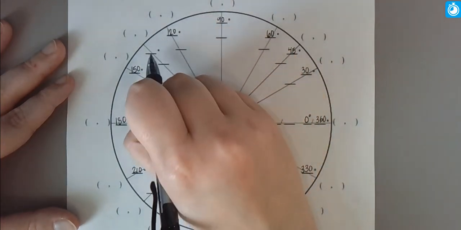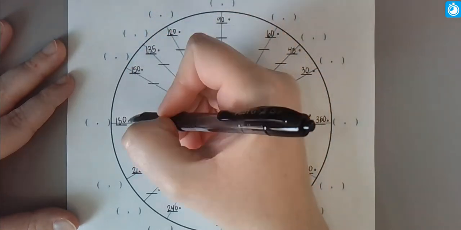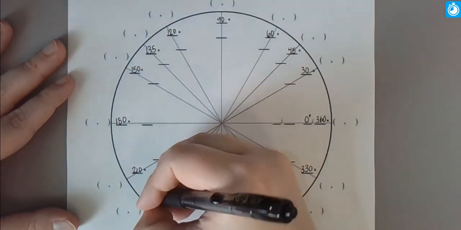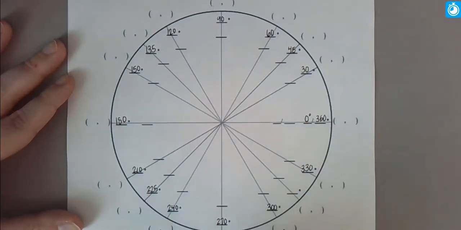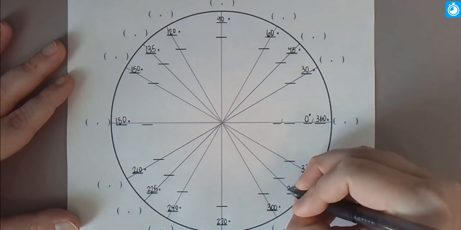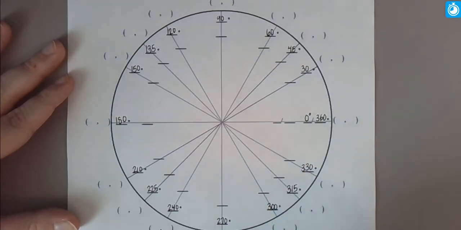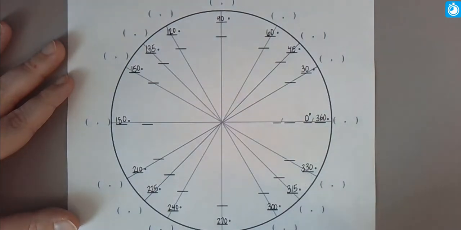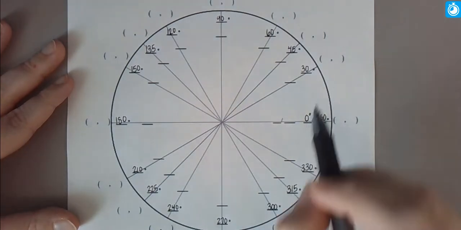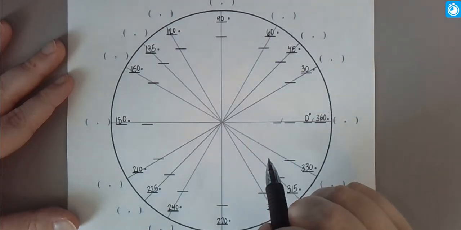So rotate another 45 degrees, that's going to be 135 degrees. Rotate another 45, takes us to 180. And then rotate another 45, takes you to 225. And then 270. And then another 45 takes you to 315. And then all the way around to 360 degrees again. So that's going to allow you to label all of the degree measures around your unit circle, just counting by 30 and 45. Now, what about the radian measures?